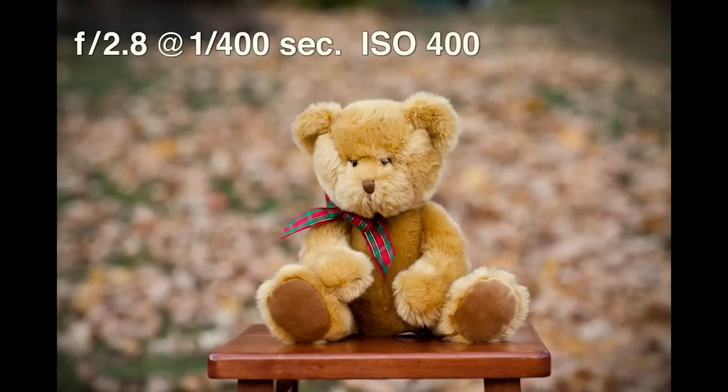So next we went to ISO 400. To increase the ISO by a full stop, you have to double it. So from ISO 200, we went to 400. Again, we had to double the shutter speed from 200th of a second to 400th of a second. As you can see, the exposure is virtually identical. And here we are at ISO 800. From 400, we doubled it to 800. Again, we doubled the shutter speed from 400th of a second to 800th of a second.